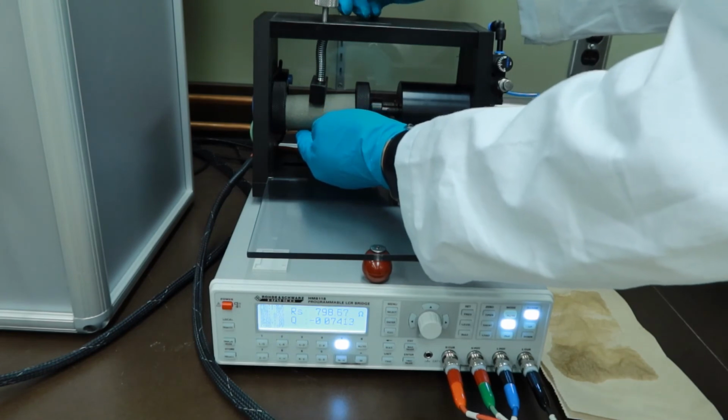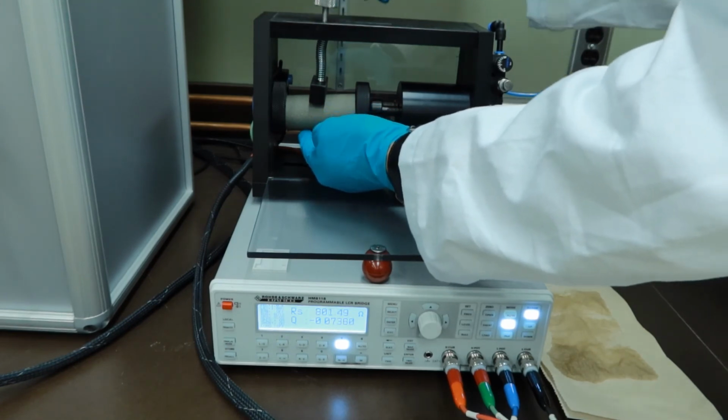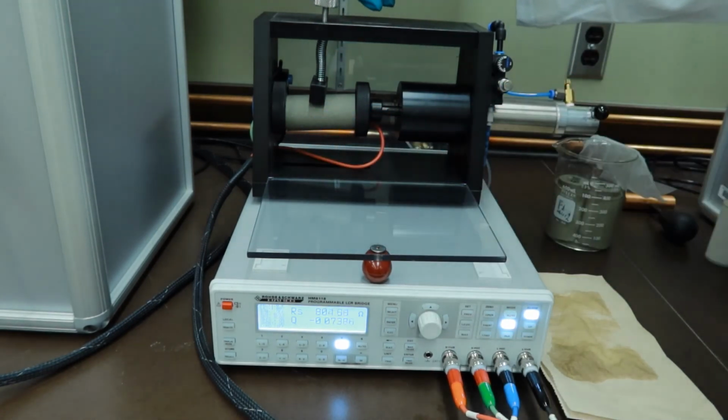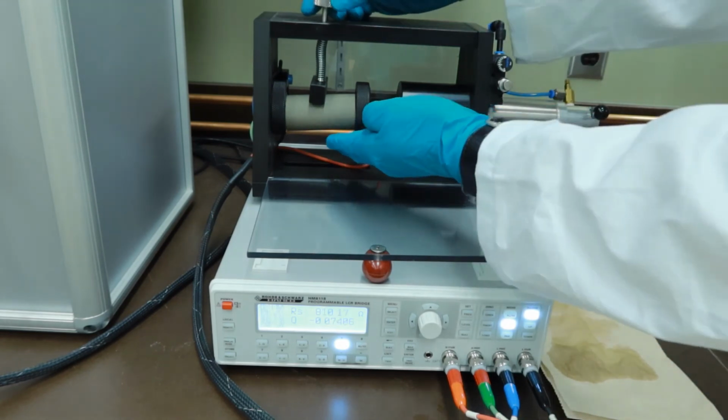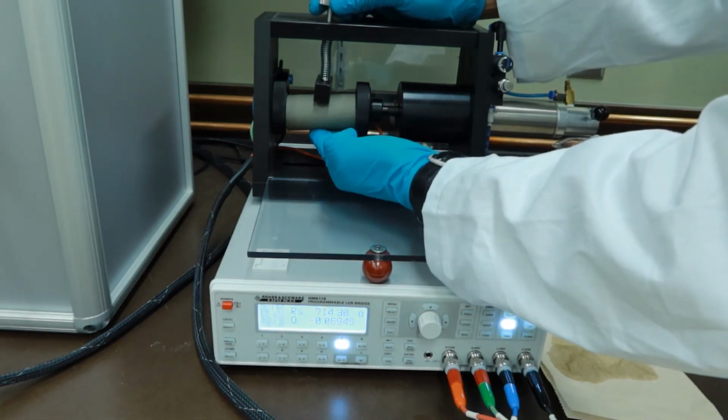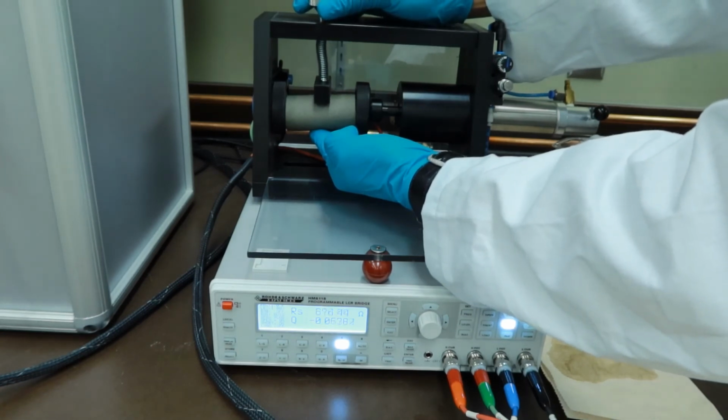Then release the button on the control box. Step 3 is to adjust the sliding electrode platform here, so the internal electrodes are in the center of the sample. You adjust it a little bit. Make sure it's in the center.